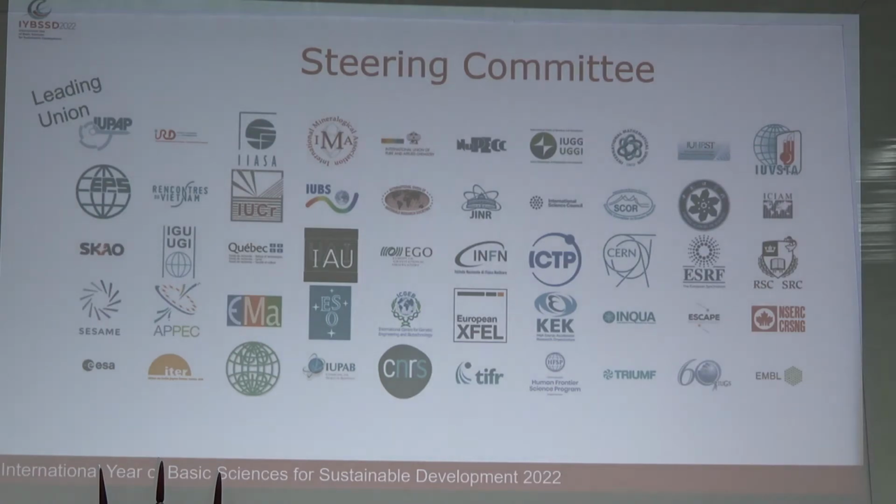This international year is steered by a steering committee with 50 partners currently. Among them, I could say, like Spot Charlie, you can spot the ICGEB logo somewhere in the middle. So there are two kinds of partners: the international scientific unions, led by the IUPAP, the International Union of Pure and Applied Physics, and we also have the International Mineralogical Association, the International Union of Pure and Applied Chemistry, but also the International Union of Geography, astronomy, biology, etc. So that's one kind of partner, and the other main kind of partners are research organizations.